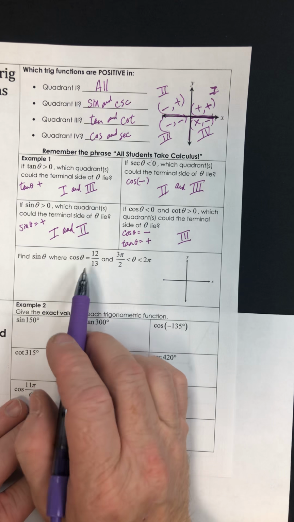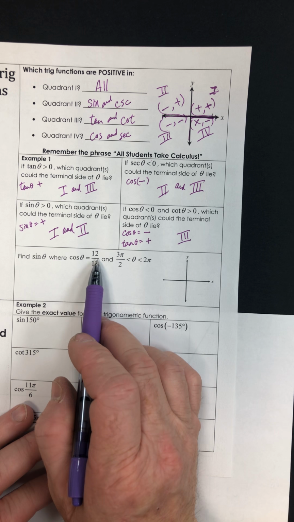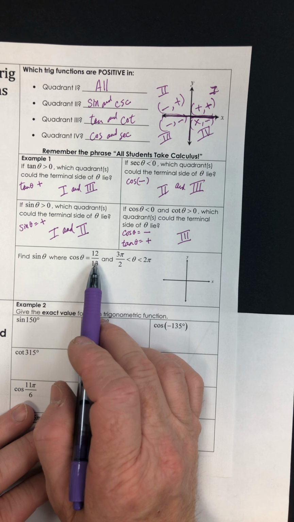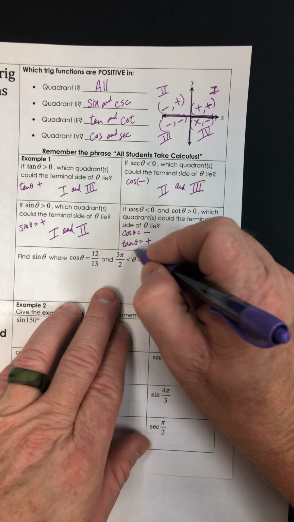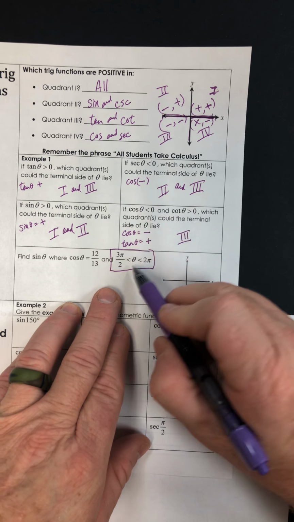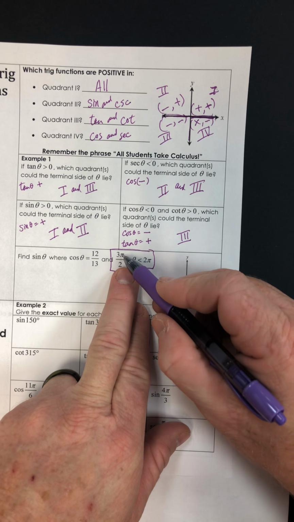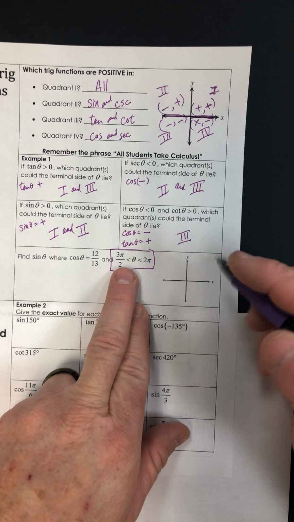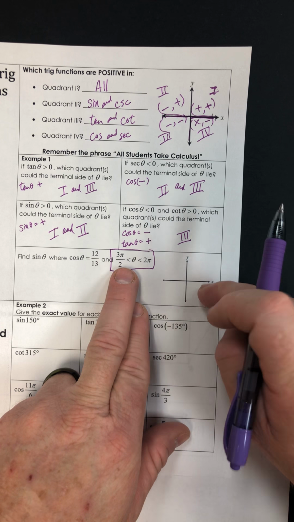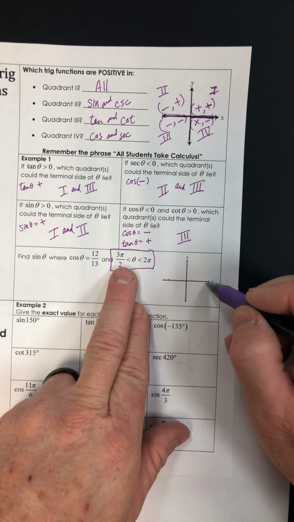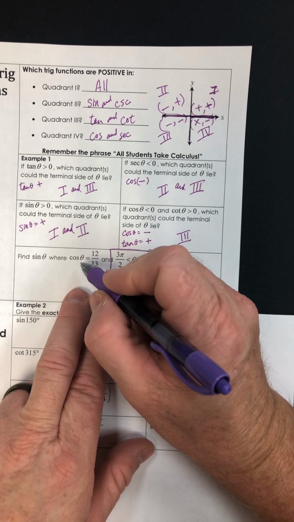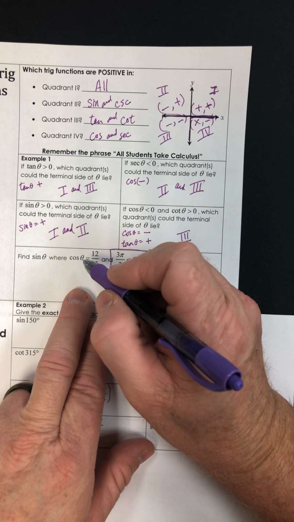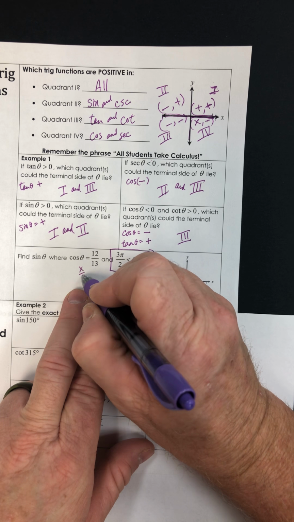So now I'm going to draw my triangle, given this information, and then find the sine. Here it tells me where I'm drawing the triangle. It's between 2 pi, which is 360, and 270. So it's between either quadrant 3 or 4. So it's one of these two, between 270 and 360 going this way. Okay? Cosine is what? Let's see. X over R.